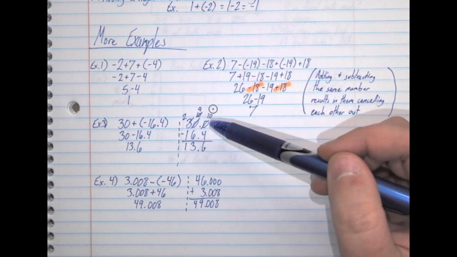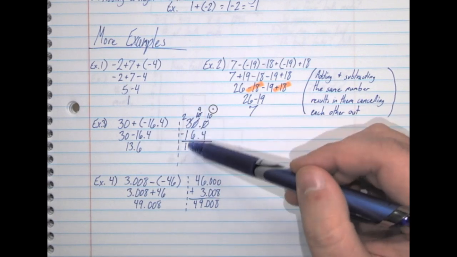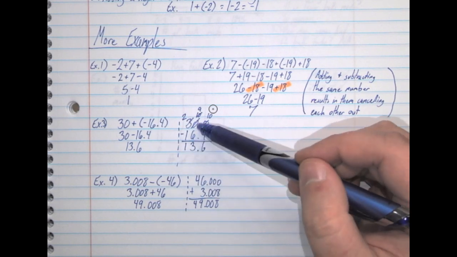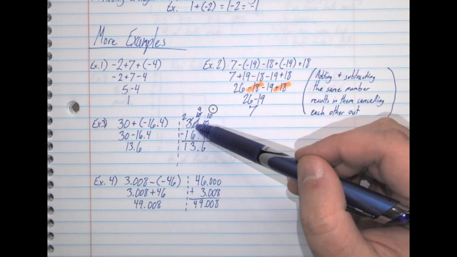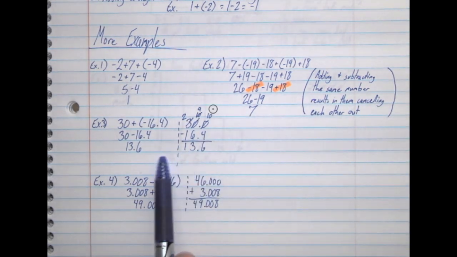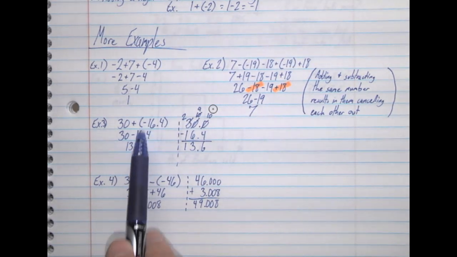So we can do 10 minus 4, giving us 6. 9 minus 6, giving us 3. 2 minus 1, giving us 1. Line our decimals up when we first start the problem. That way we can bring it straight down, and we get an answer of 13 and 6/10. Simple enough, right? The main thing here is just make sure we know to change the sign.